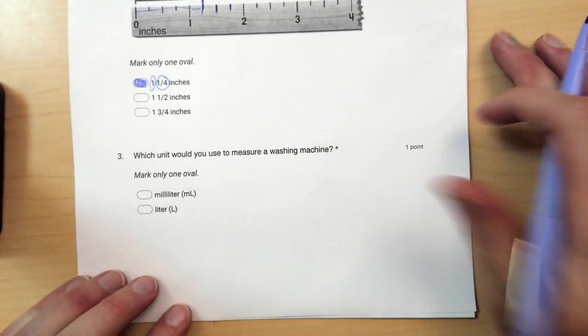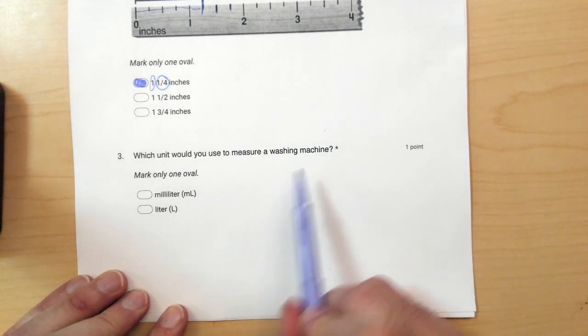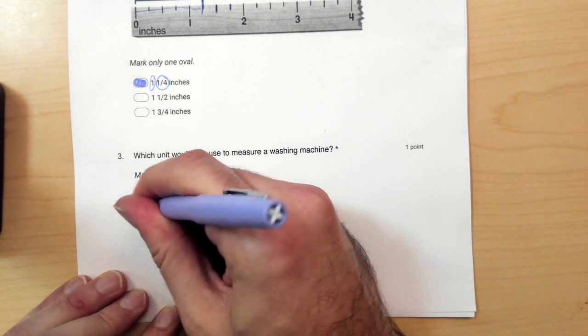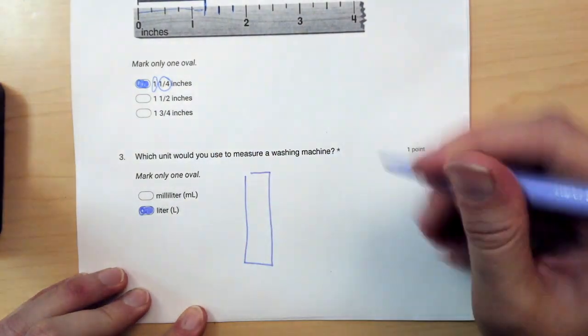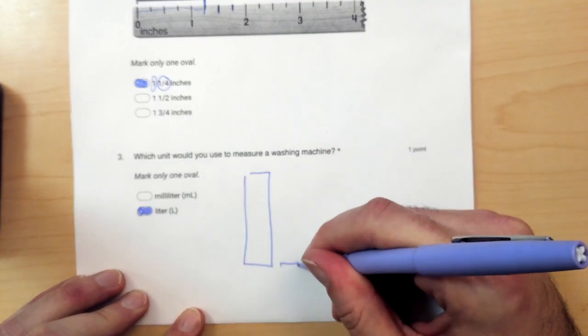For this next one, to measure a washing machine, I would definitely use liters because liters are much, much bigger and milliliters are very, very, very tiny.